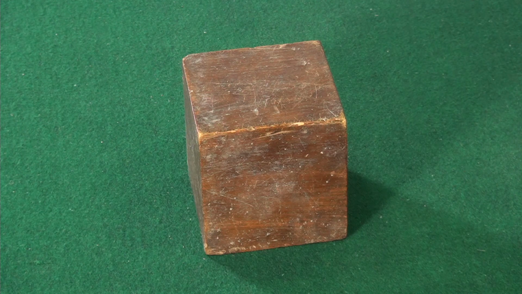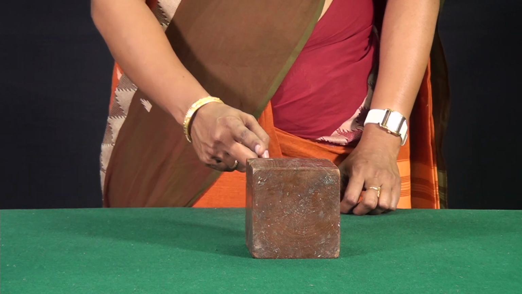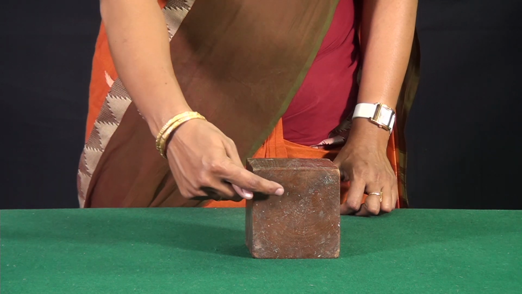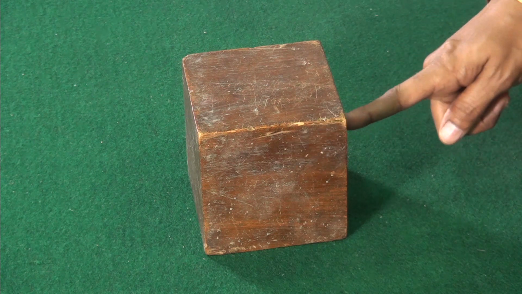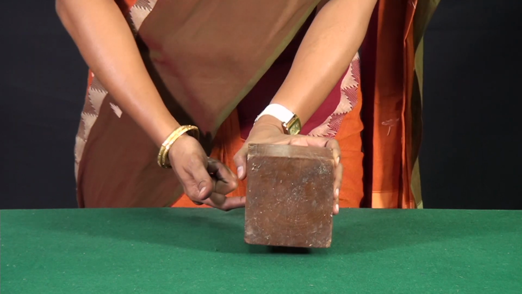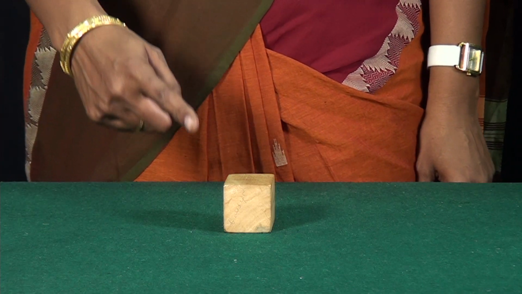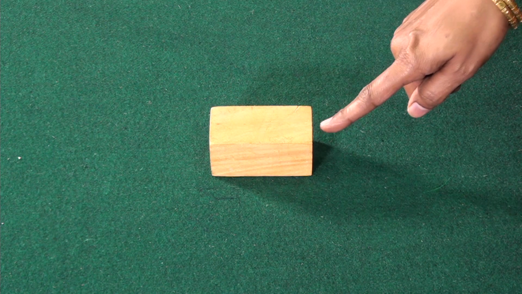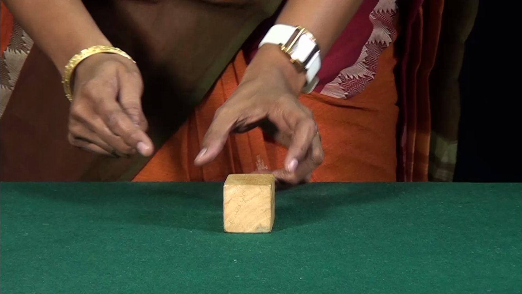For example, now let us consider a cube. It has 6 faces. 1, 2, 3, 4, 5 and 6, all of which are squares. Next, let us take up the cuboid, which is again having 6 faces, in which some of them are rectangles and some of them are squares.